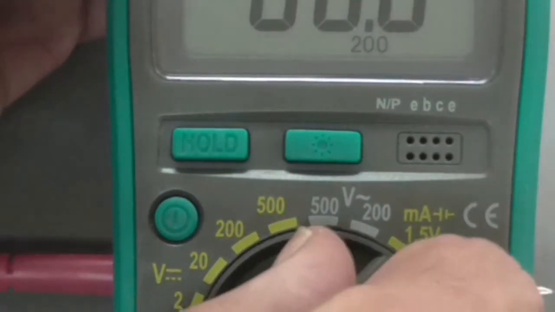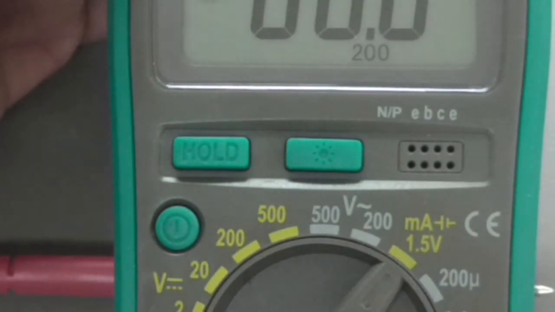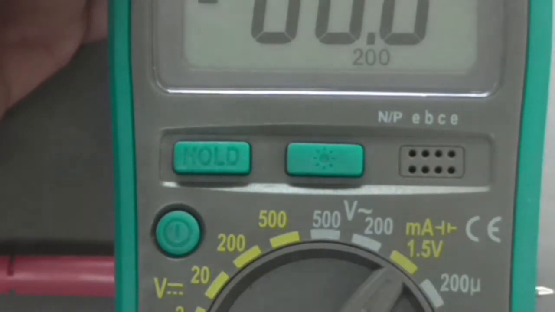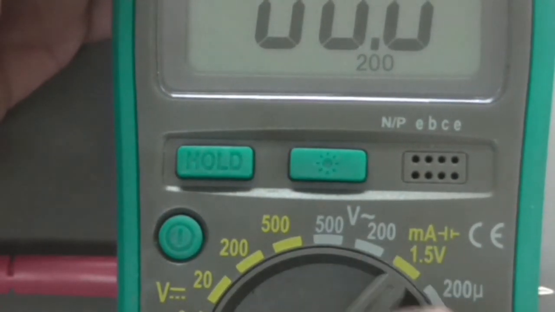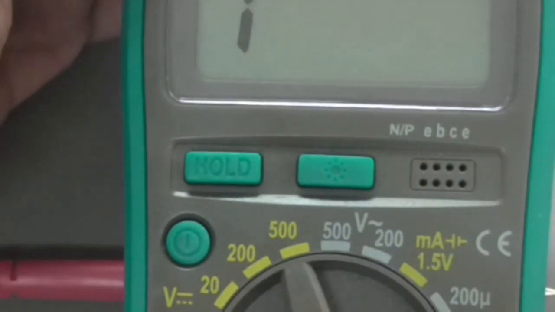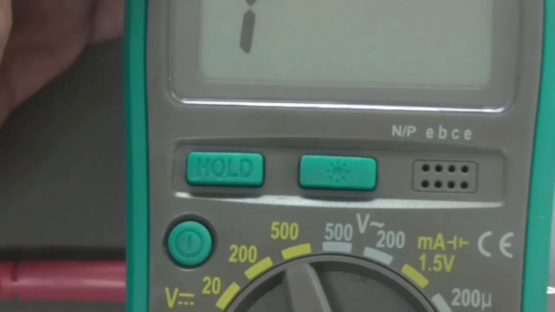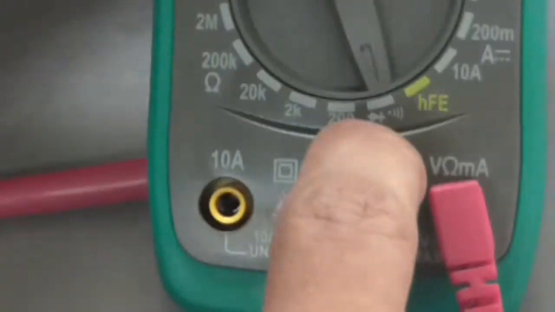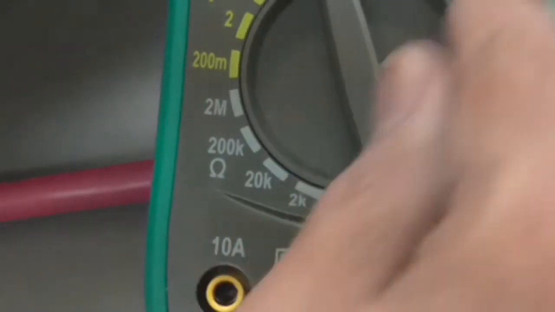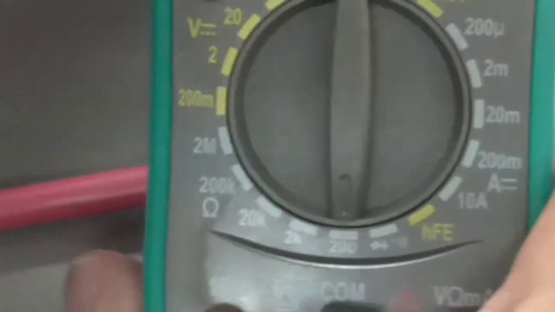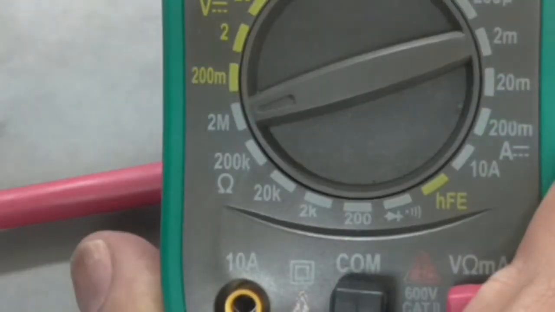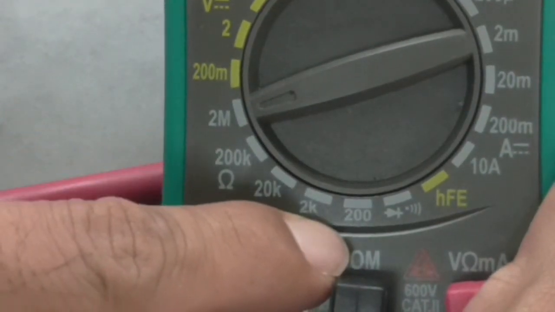Next to this are the measurements for ampere or current, which we will not be able to demonstrate right now. Also, after this portion, we do have the resistance measurements, with different values there.